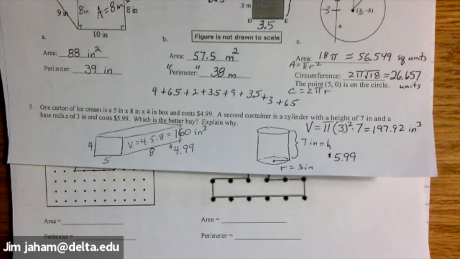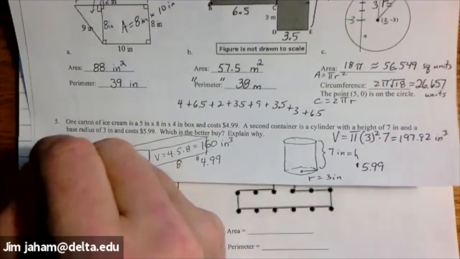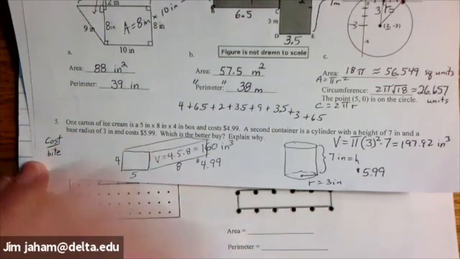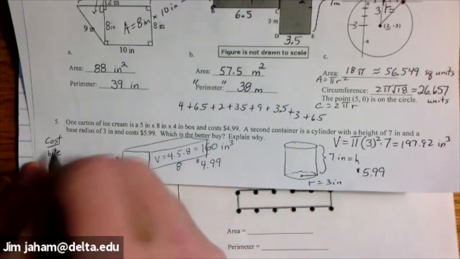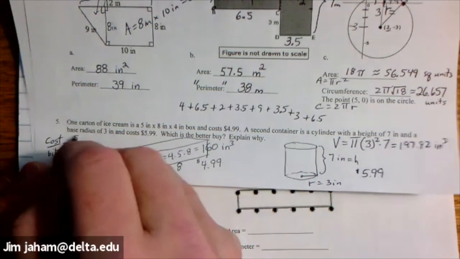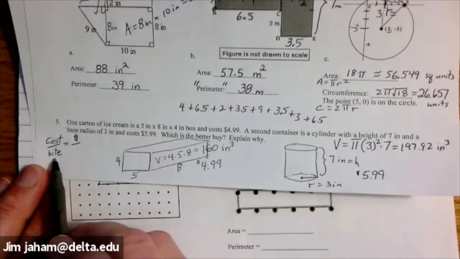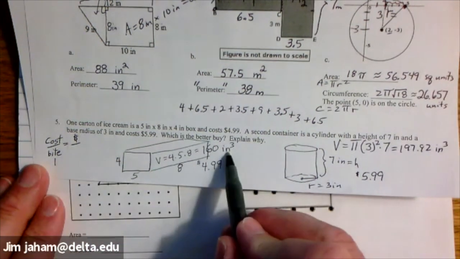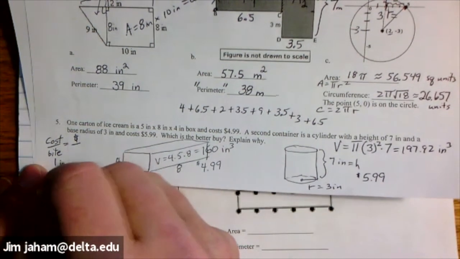A lot of times in stores, they actually calculate the unit price for you, and they say something like, this is 13 cents per bite or something like that. All right, so we'll calculate the cost per bite. And the size of a bite, the cost would be a dollar amount. And the bite would just, let's say it's just one, since our units are in inches, let's say it's 1 cubic inch.